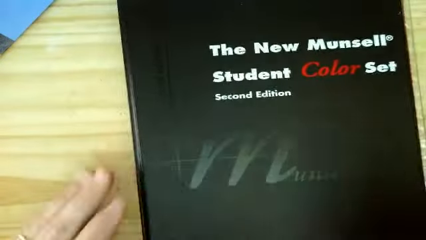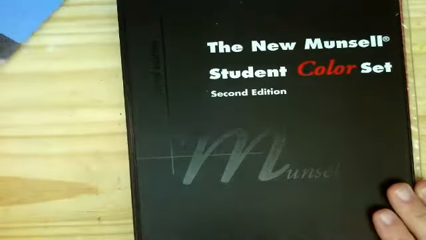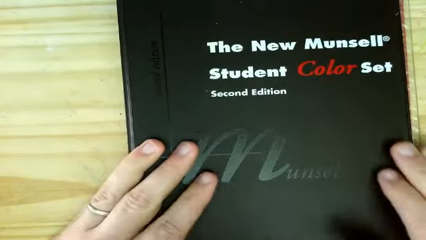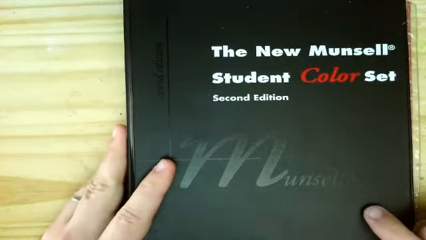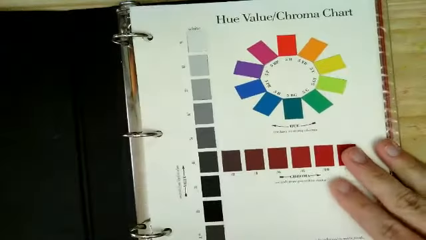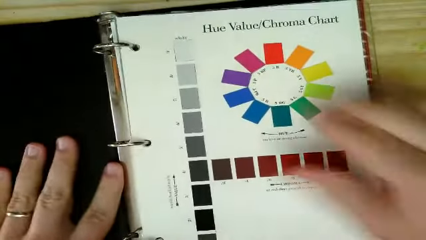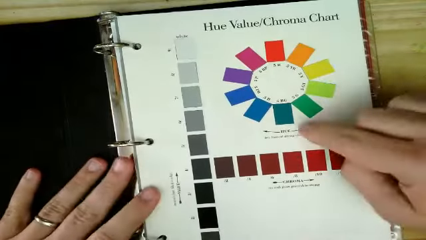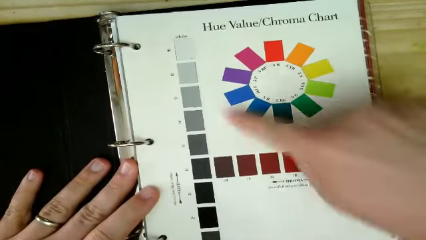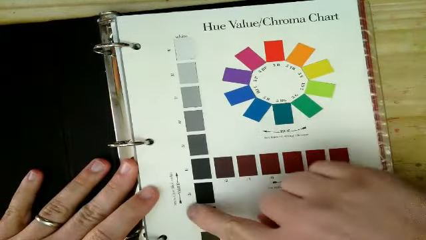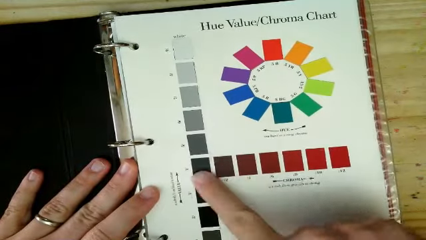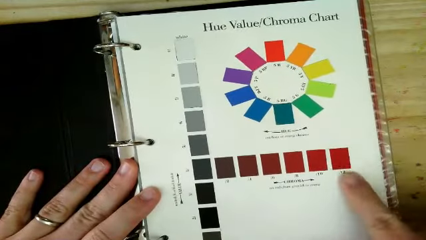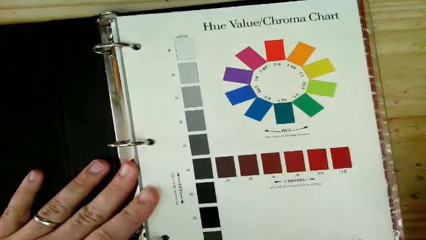Get excited. This is my book from my color theory class that I had when I was in college. It blew my mind, so I have kept it within an arm's reach in my studio. So we have our hue, value, and chroma chart. Hue is just that purest form of color. We have the value, and we have the chroma, so anything from gray to the bright color.